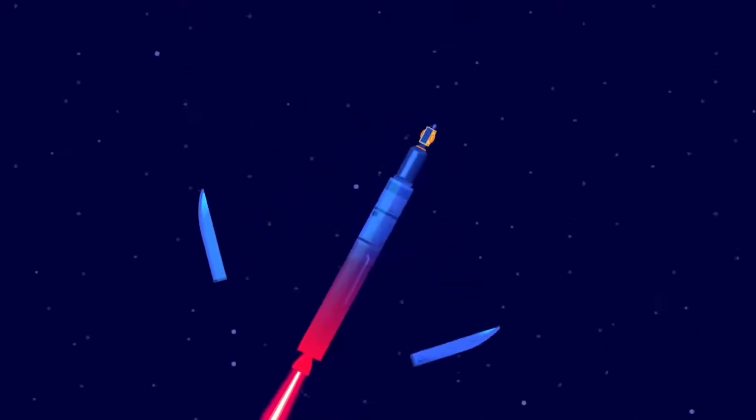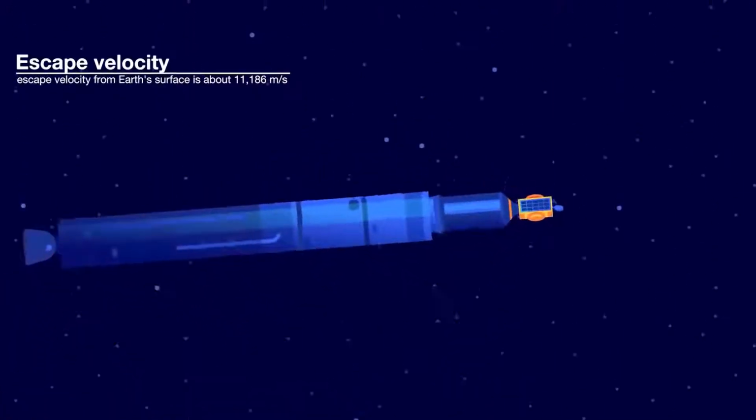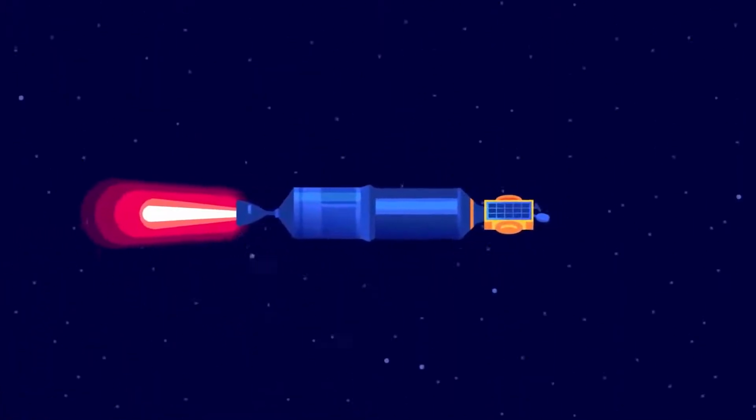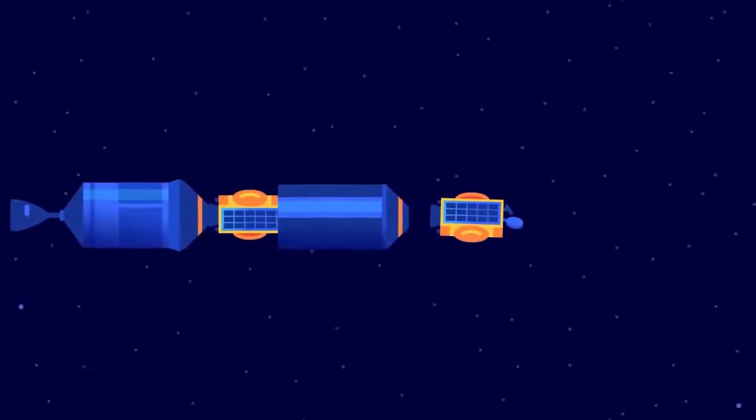And that's why there's the term escape velocity, not escape altitude. There's no such thing as an escape altitude. There's only an escape velocity. You need to be a certain speed to escape the gravity of the Earth.